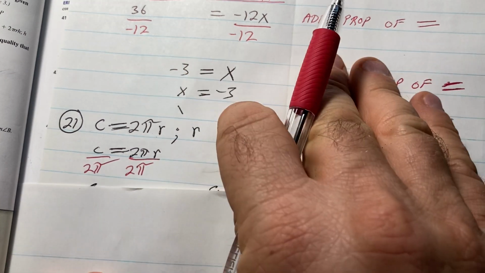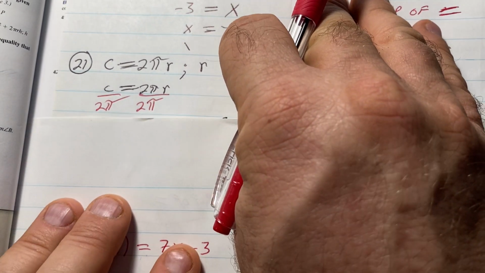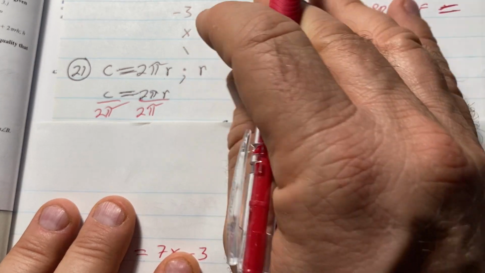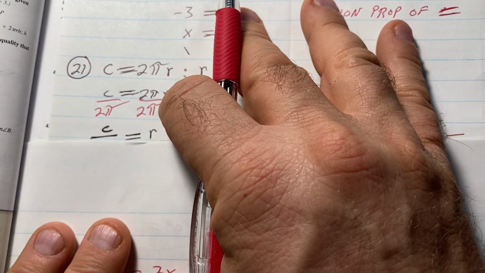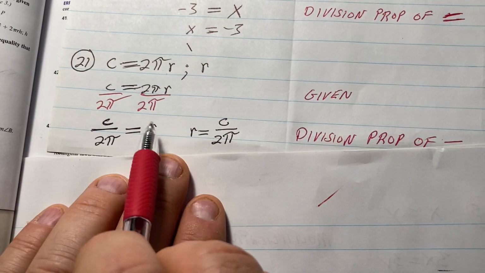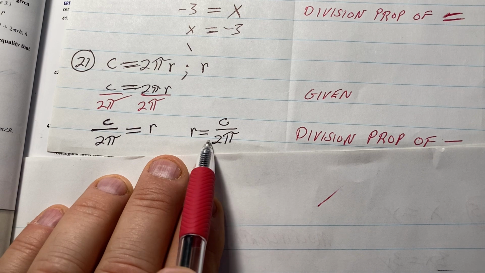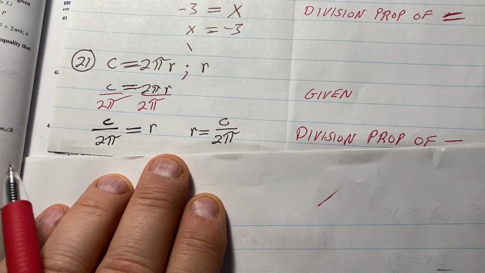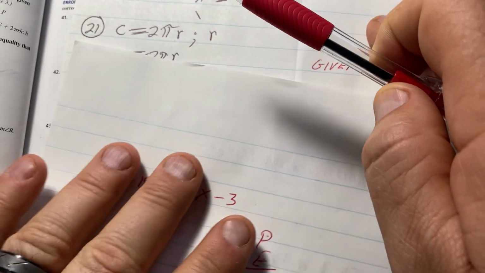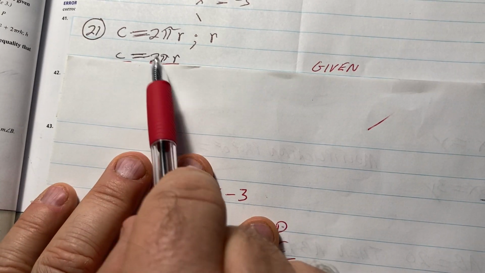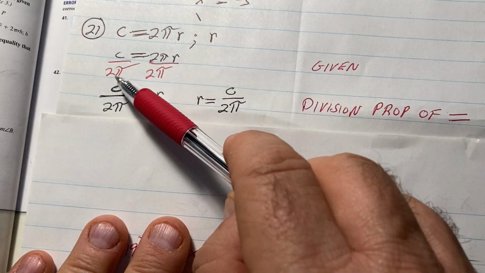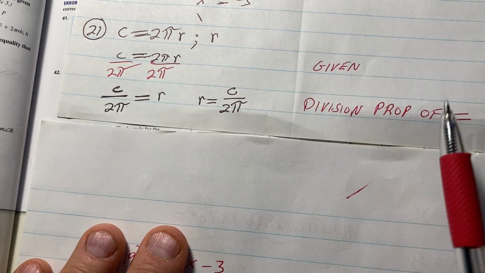We're going to divide both sides by 2 pi. Not Tupac, because he's not around. It's 2 pi. Okay? When you divide both sides by 2 pi, you get this. You can write it this way, or you may write it that way. Either one's fine. So how do we go from what we started with here, that was given to us, to there? We divided both sides by 2 pi, so it's division property of equality.